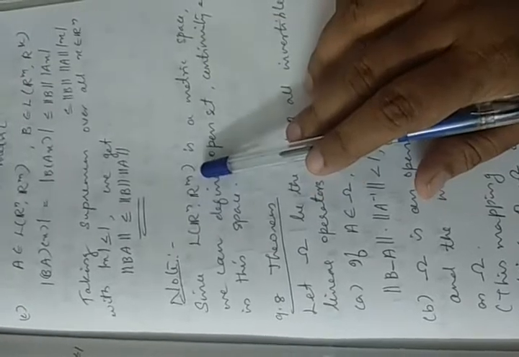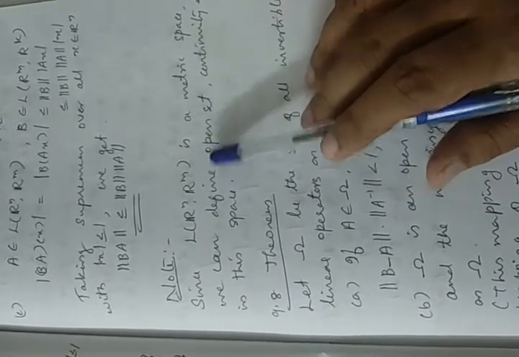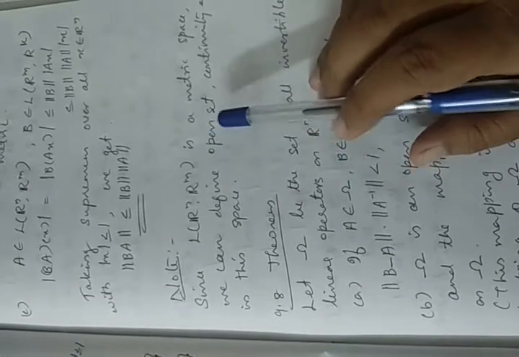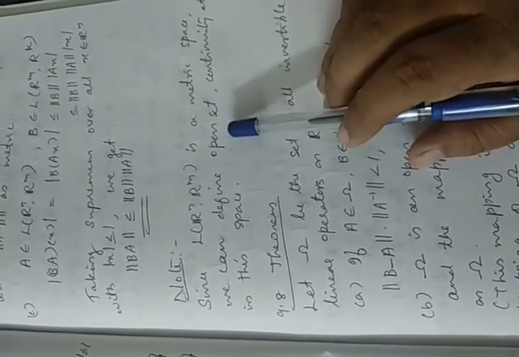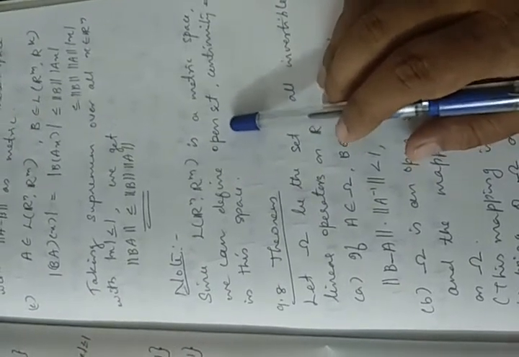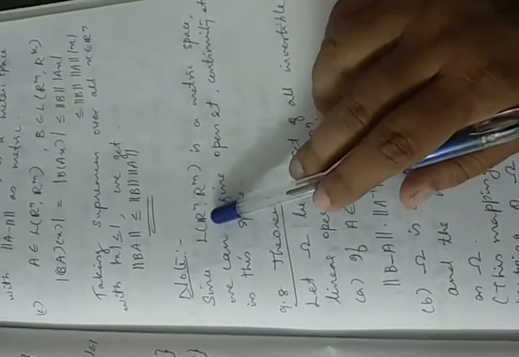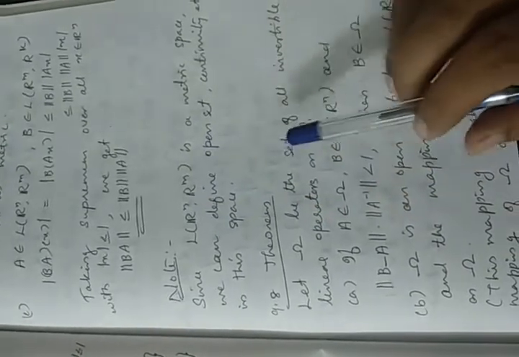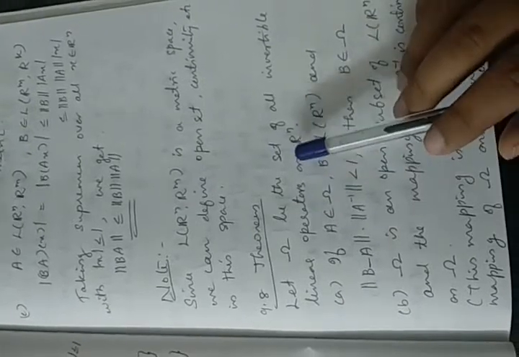So since this is a metric space, we can define several concepts in metric space like open set, closed set, limit point, continuity, etc. for this space also. Now our next theorem, theorem number 9.8.